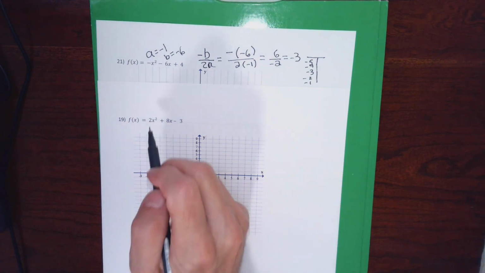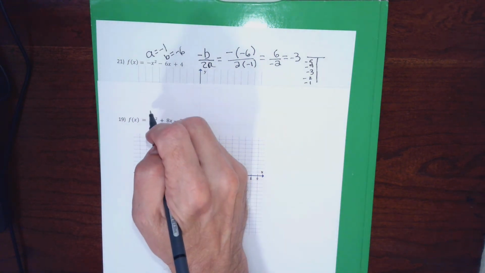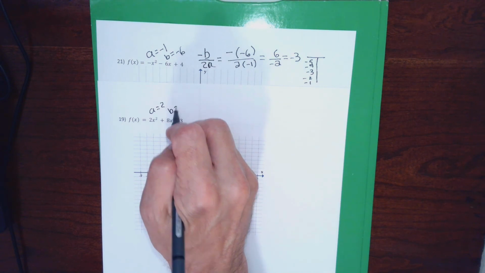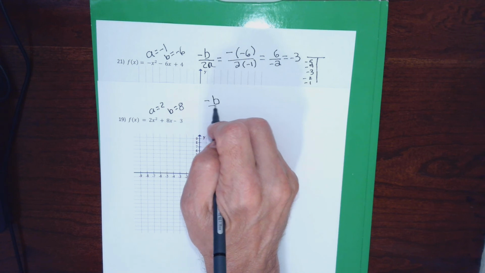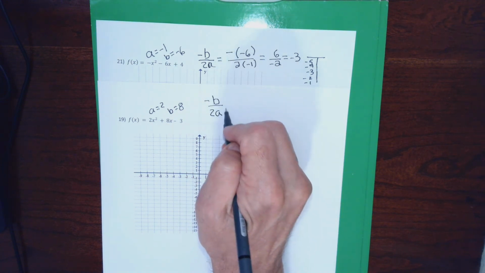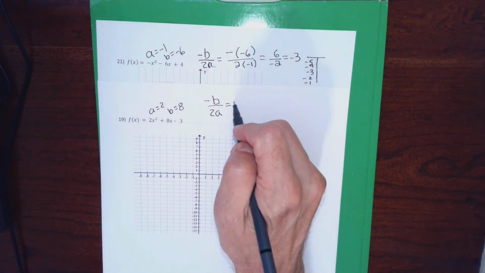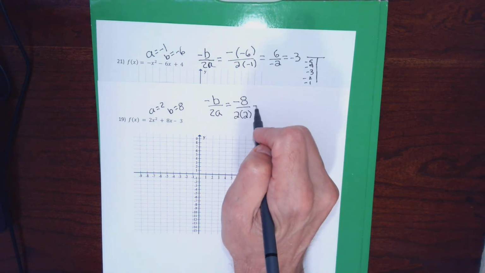And number 19, the vertex is going to be a minimum point because of the positive in front of the x squared. And it's also in this grouping that has both an x squared and an x to the first power term. So I need to use the negative b over 2a formula to get the number in the middle of my x column. The other problems, I can get the number for the middle of the x column by inspection. There's no algebra to do. For this problem, though, because it has both an x squared and an x, I need to do this bit of algebra to get my table started.